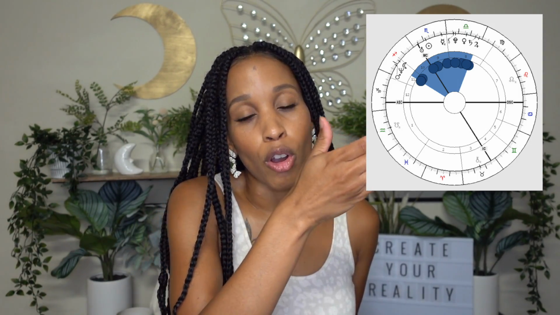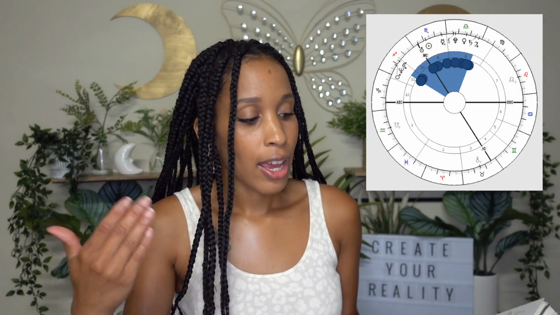Or you can look at it in terms of sign. Let's say they're all in Capricorn, Aquarius, Pisces, and Aries, right? Everything is clustered together in a consecutive order. So that is really what the bundle chart looks like. And it is the rarest form, because usually most people's planets, even though they're concentrated in specific areas, are spread out throughout the chart in some way or fashion. So this is a rare type.